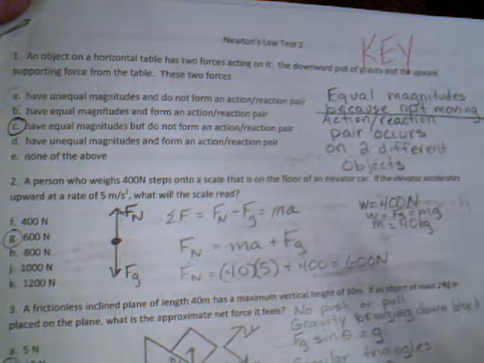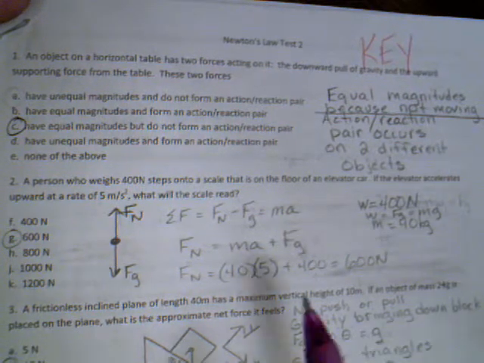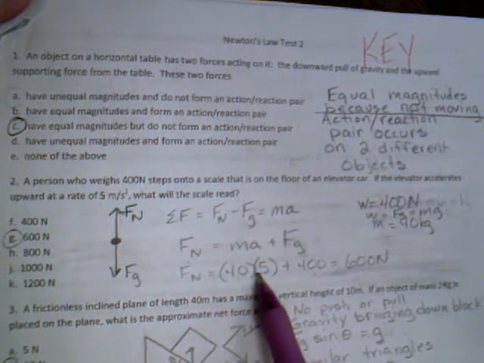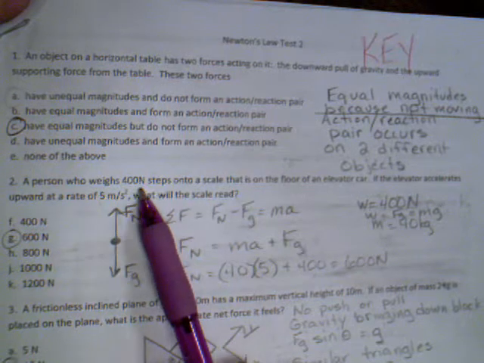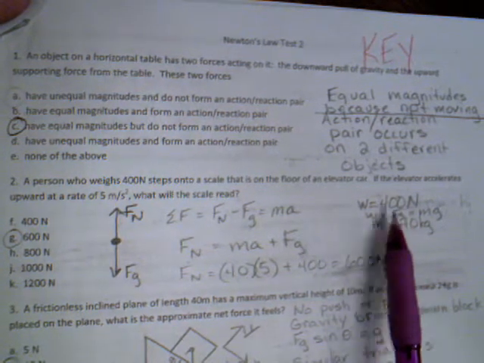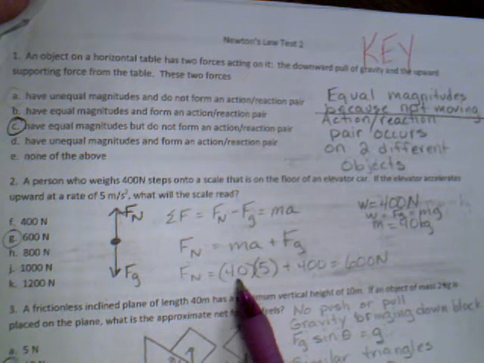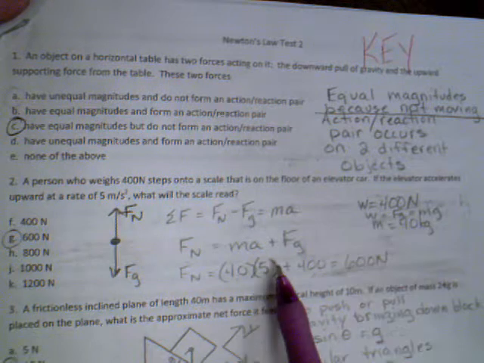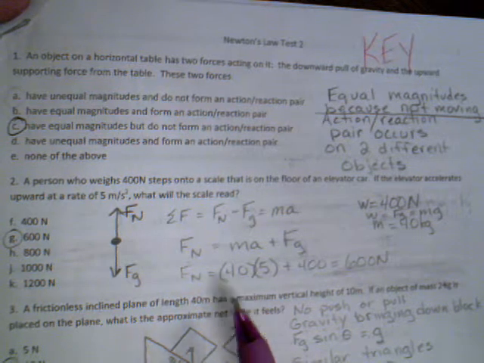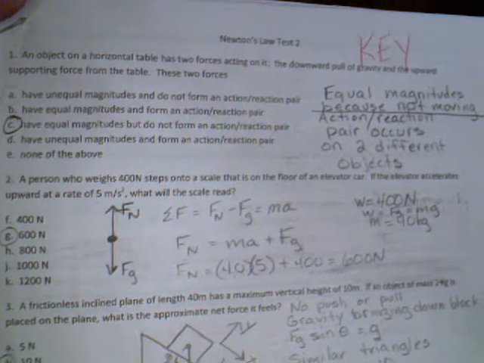So here is the explanation for number 1. This is how you do number 2. The one thing that you need to know here is that when it gives you 400 newtons, that's its weight, and so you actually have to calculate the mass by dividing that weight by gravity to get the mass here. And then that is how you do number 2.